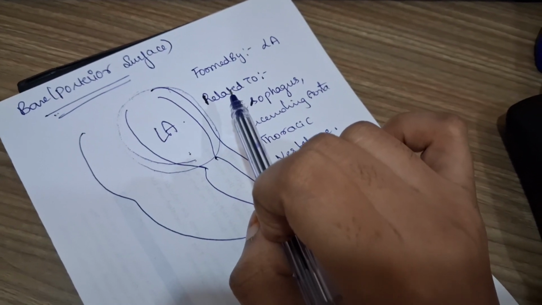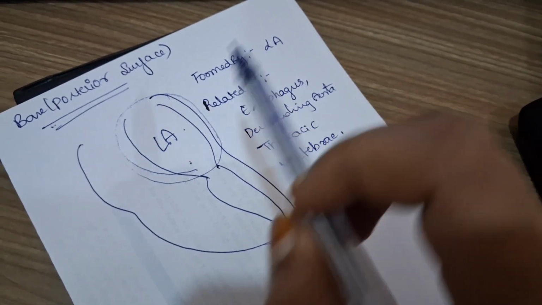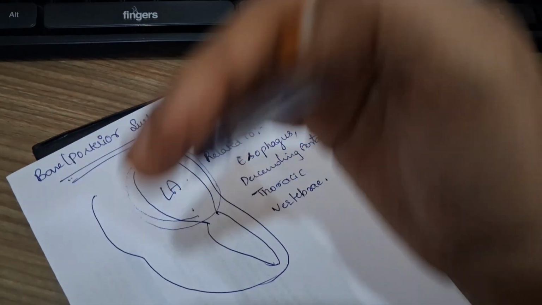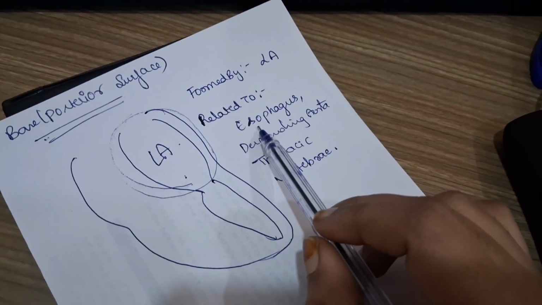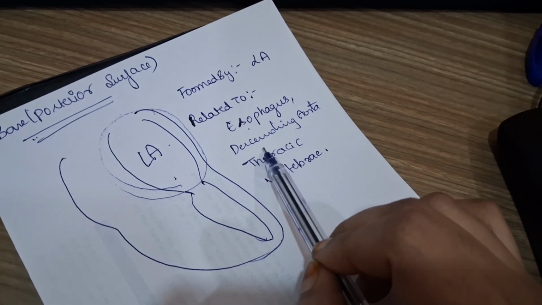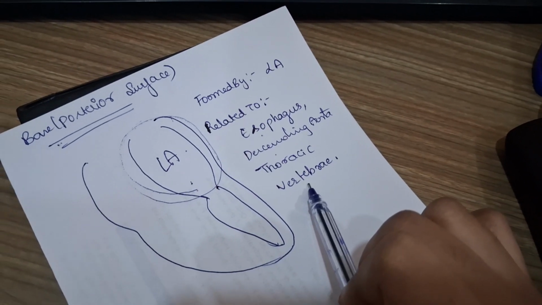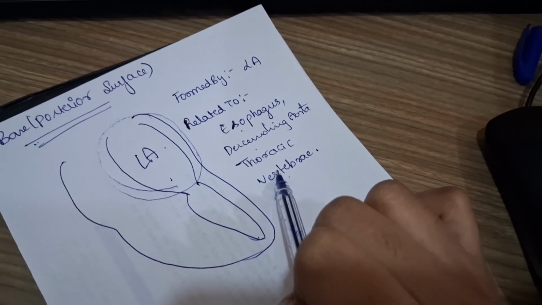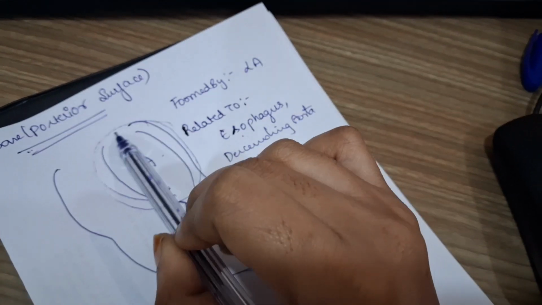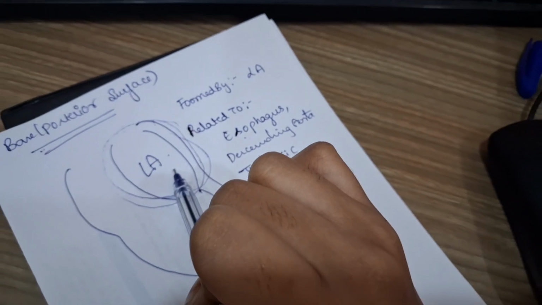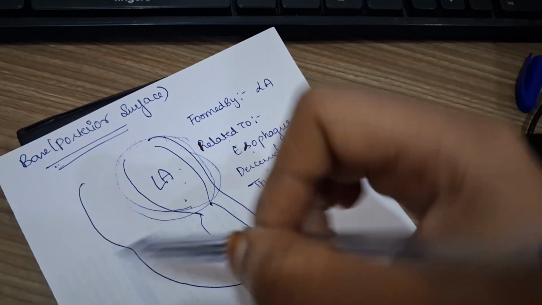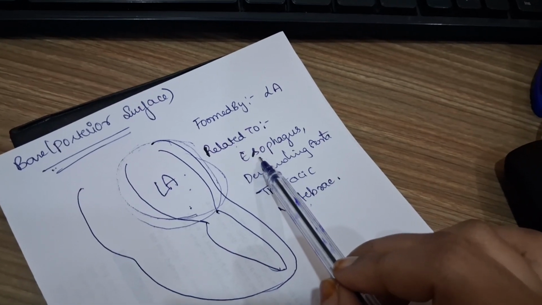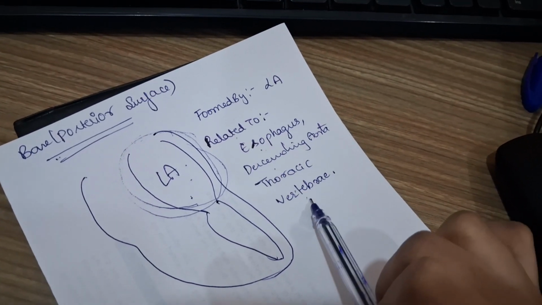If you have studied anatomy, you can easily recognize the posterior things which are present behind the heart: esophagus, descending aorta and thoracic vertebrae. These are the three structures located posteriorly to the heart. So the base is mainly formed by the left atrium and it is related to posterior, meaning behind. What structures are present posteriorly to the heart? Esophagus, descending aorta and thoracic vertebrae. Understood?